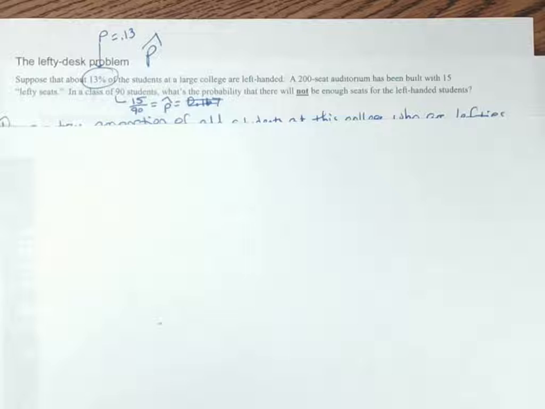Let me do one more practice problem for you now. I'm going to do one with means instead of proportions.